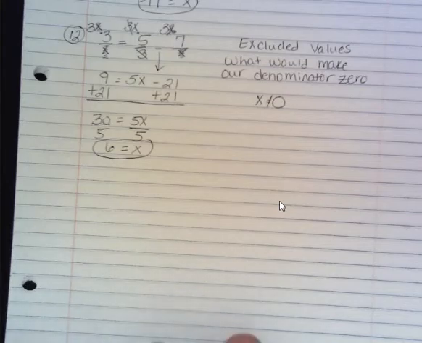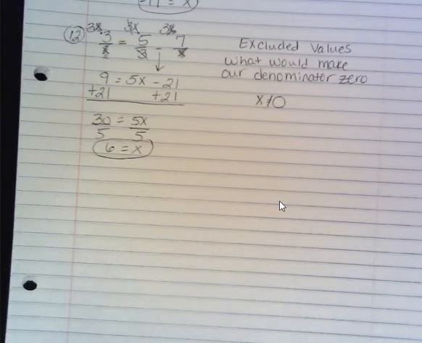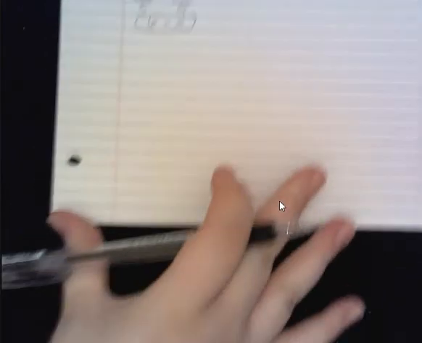We are going to practice learning how to find our excluded values, and you actually won't find one of these problems until we get later on into the lesson. So just to give you a heads up, you won't really see one of those for a little bit. So now let's look at problem number 14.